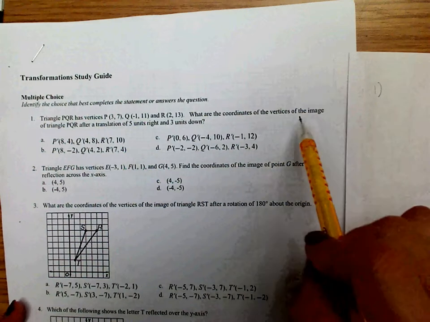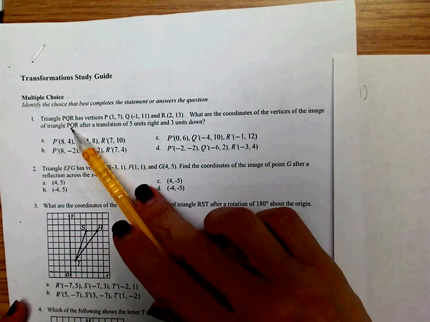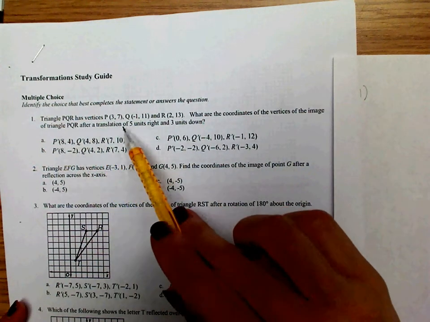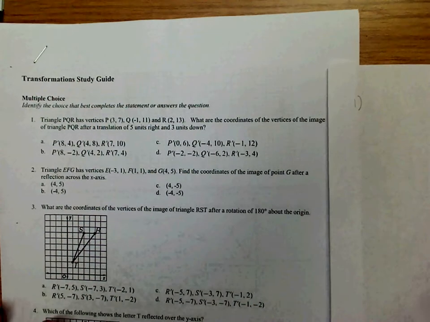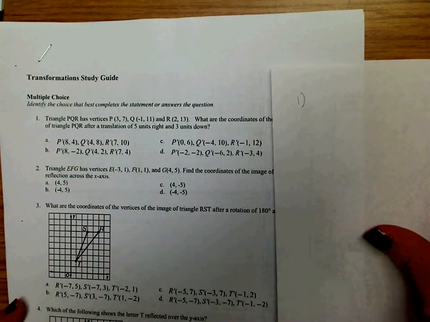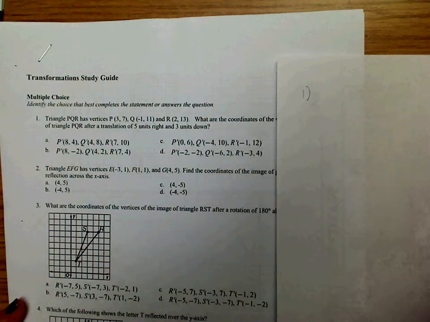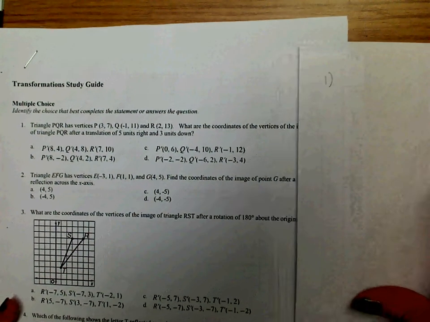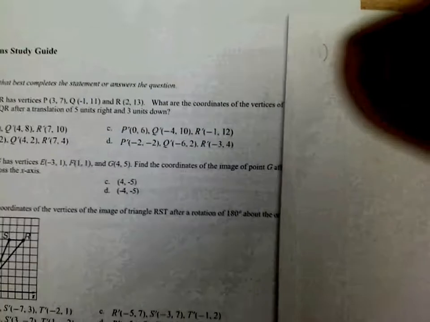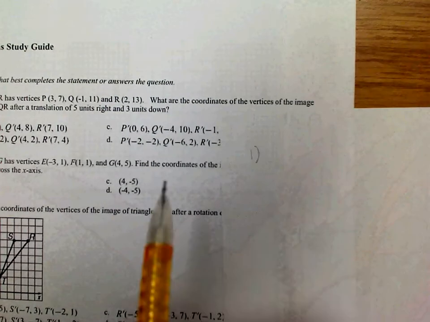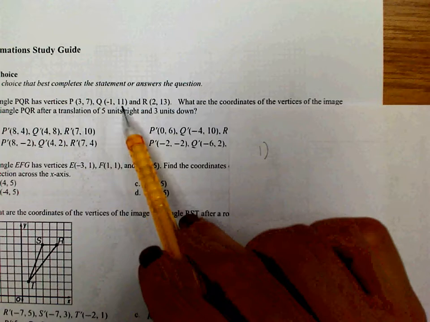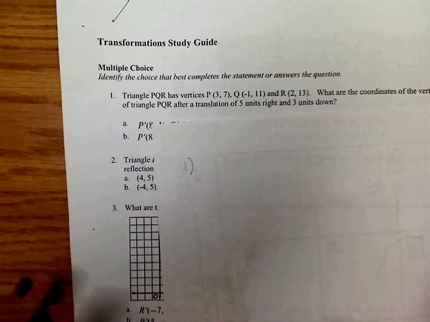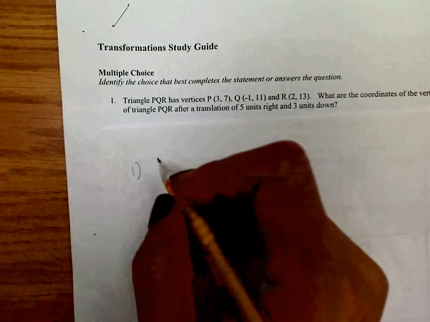What are the coordinates of the vertices of the image of triangle PQR after a translation of 5 units right and 3 units down? Okay, that's a lot of words, and I suggest that for this video, you try to do it on your own. Like, pause this video, read the question on your own, and see if you can figure it out on your own first, okay? Try not to be dependent too much on me. Okay, so if it's saying to find the image after the translation, that means these right here are the pre-image. So what I would do is on my scrap paper, I would write down the coordinates.